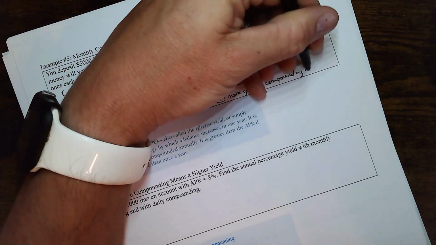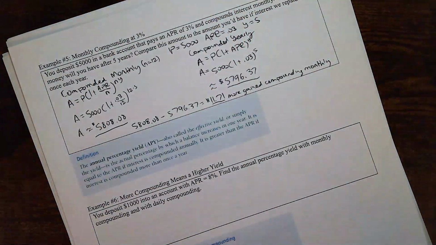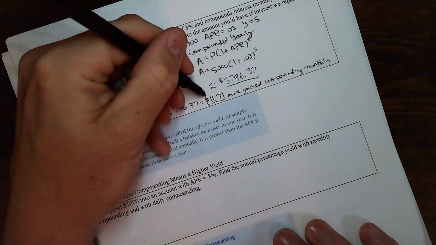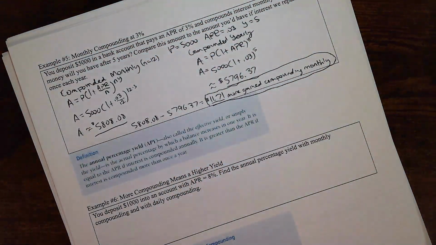Huge difference, but every little bit helps, I guess. And if you even did a larger amount, like a larger principal amount, potentially you'd have a larger difference.